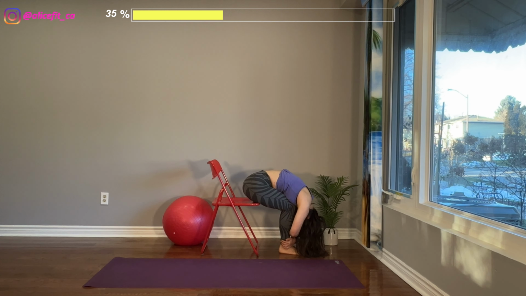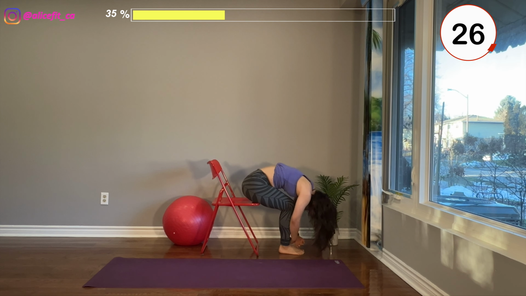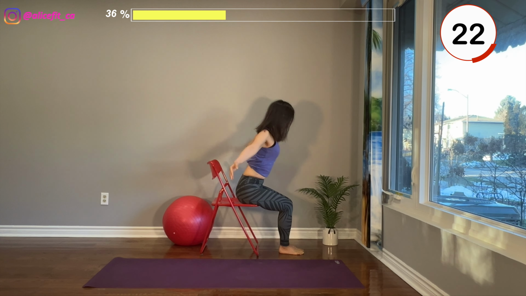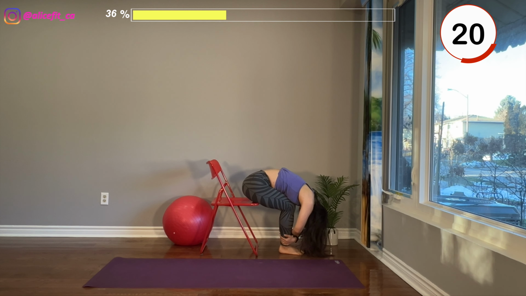You will keep doing this until the timer's up. Spend some more time stretching your back. No need to rush. You can stay longer or shorter. The longer you hold, the better for your muscles.